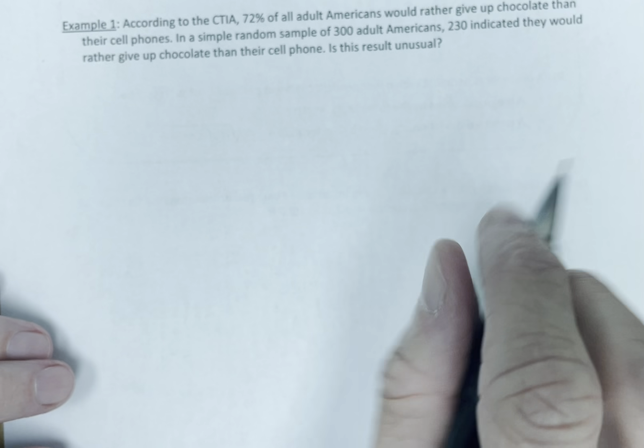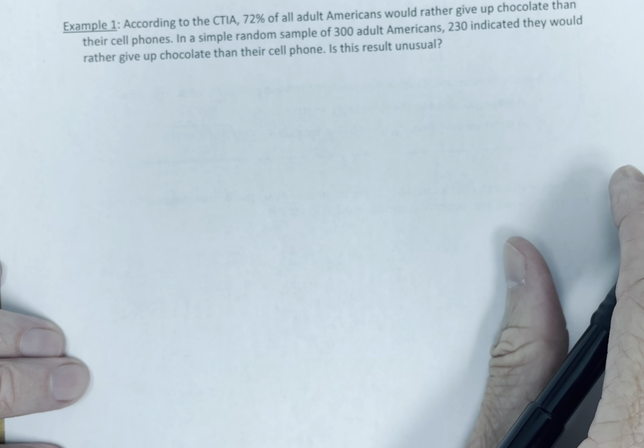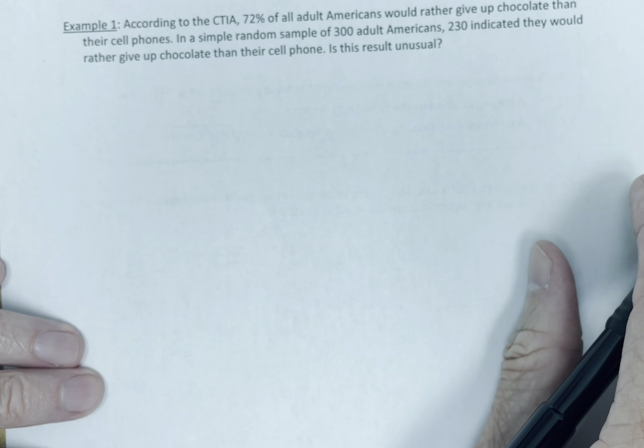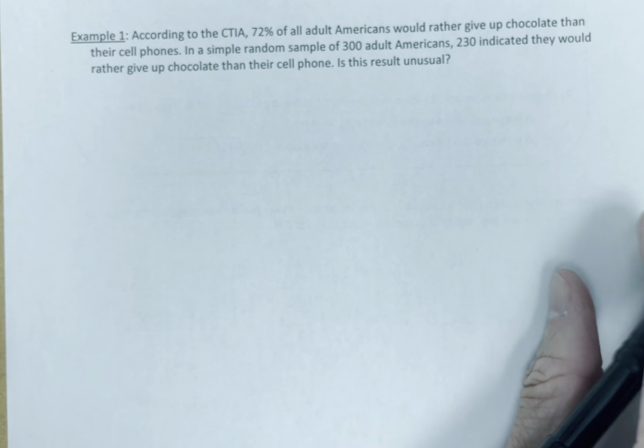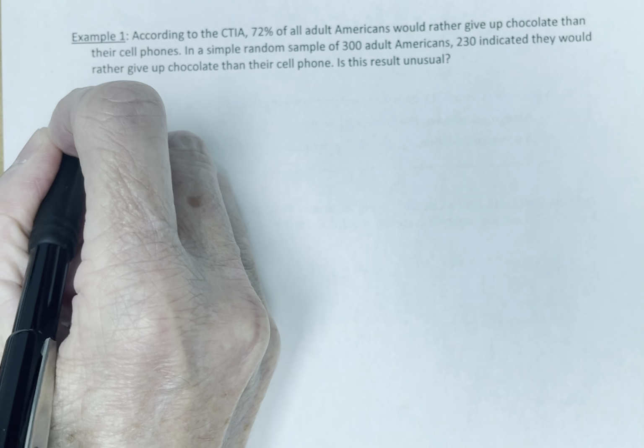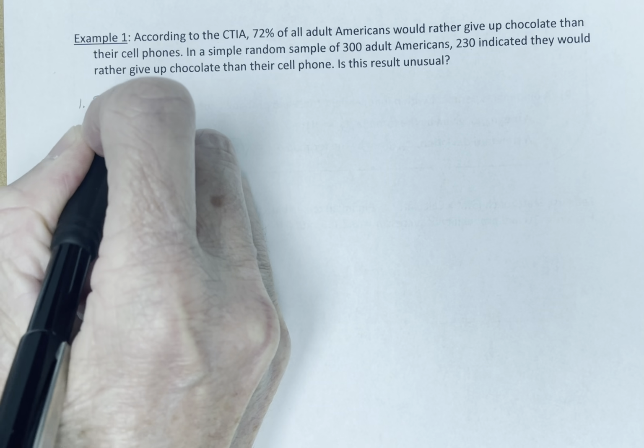Well, we first need to know, is this a bell-shaped distribution? That's the only way we can apply the empirical rule.